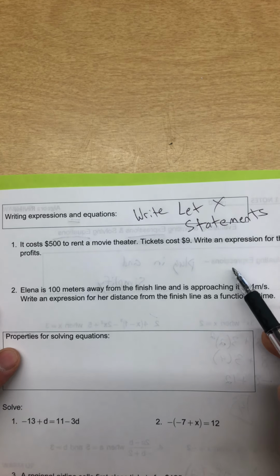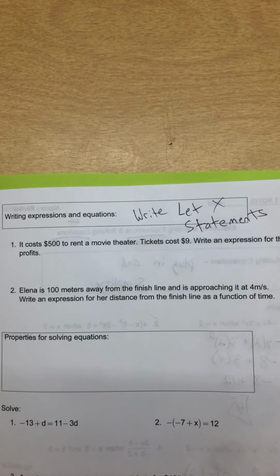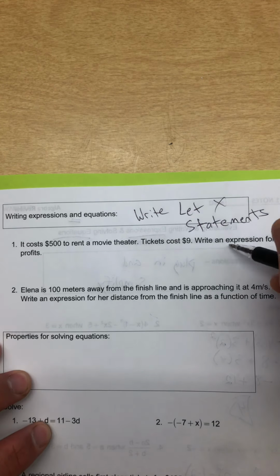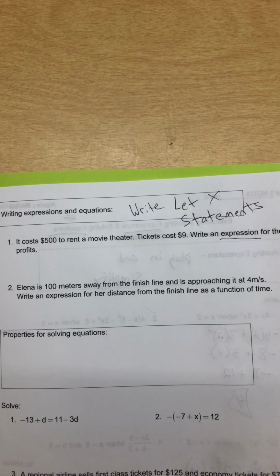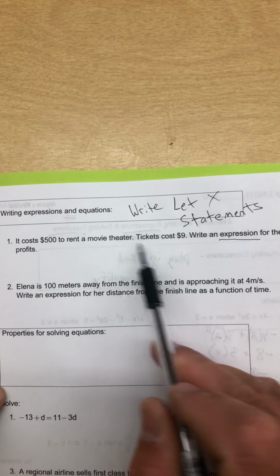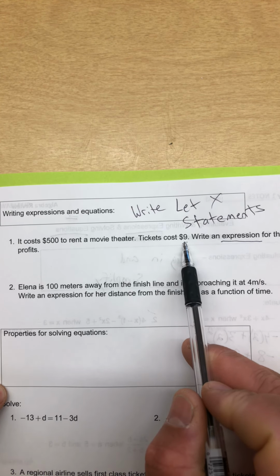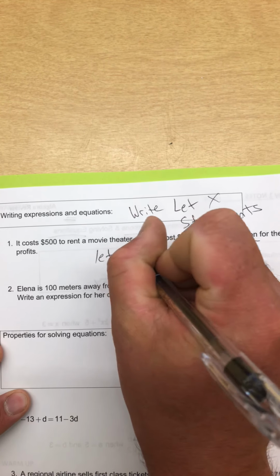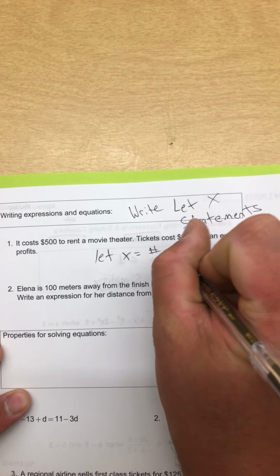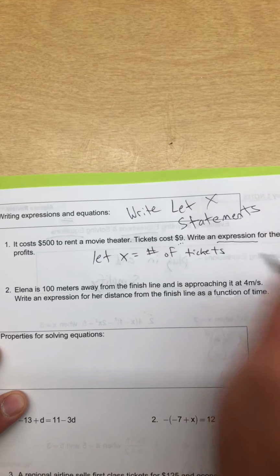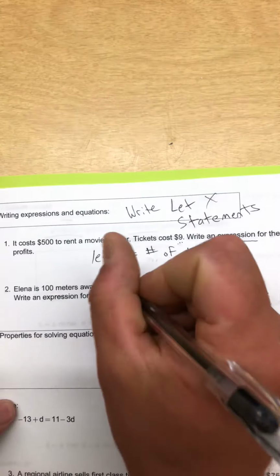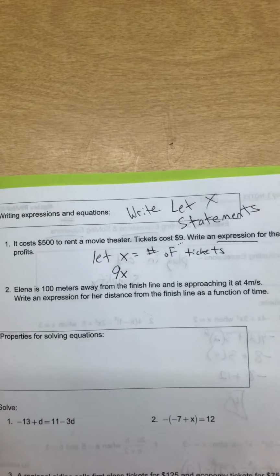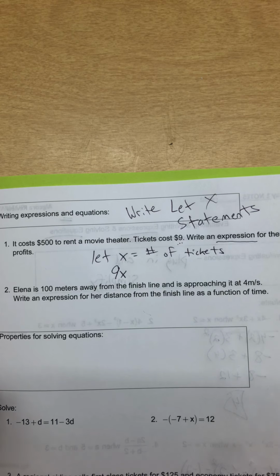We'll do number 1. It costs $500 to rent a movie theater. Tickets cost $9. Write an expression, so not an equation, but just an expression for the profits. All right, you're trying to make money, that's the profit. It costs $500 just to rent this movie theater though. Tickets cost $9, so you're going to make $9 per ticket. So I'm going to say let x equal the number of tickets. All right, number of tickets sold would be even better. So an expression, think about it for a minute. If you're making money, $9 each one, so I'm going to say that's 9x, however many tickets we sell. But then we're losing 500, so if you're losing money, that's going to be subtraction.